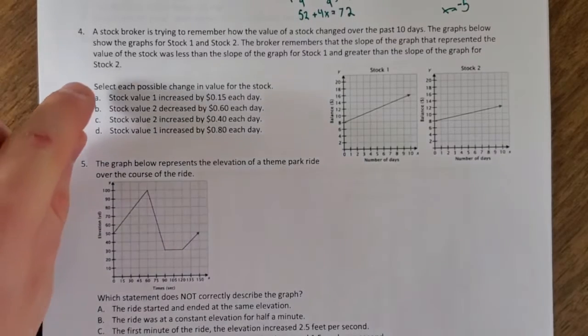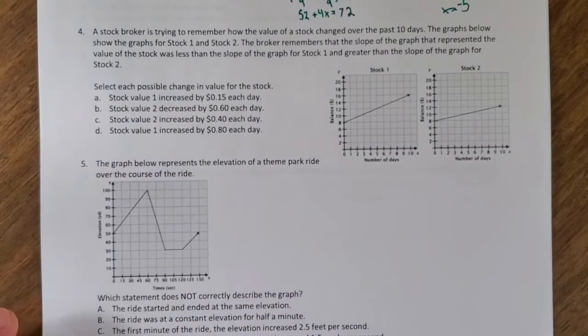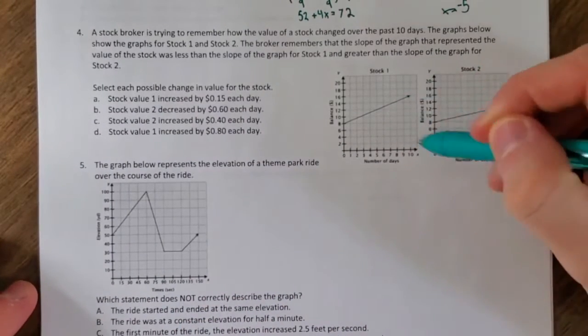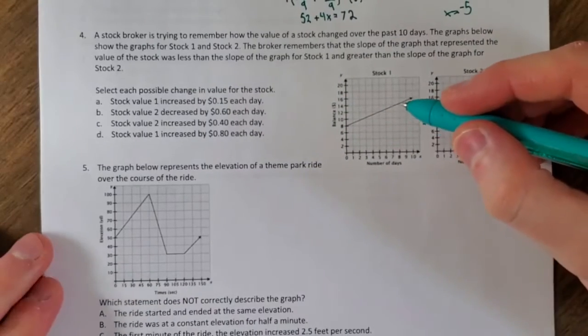And then we're just comparing these 4 options, which are asking us to find the slopes for each of these. So I think this is just easiest if we find the slopes of these 2 graphs in order to determine which of these answers are right. So let's take a look at this first one.